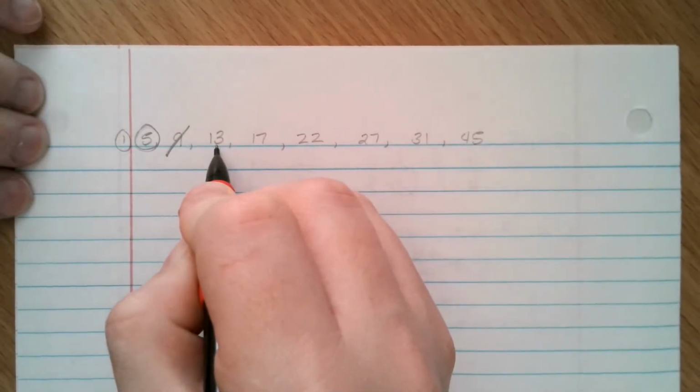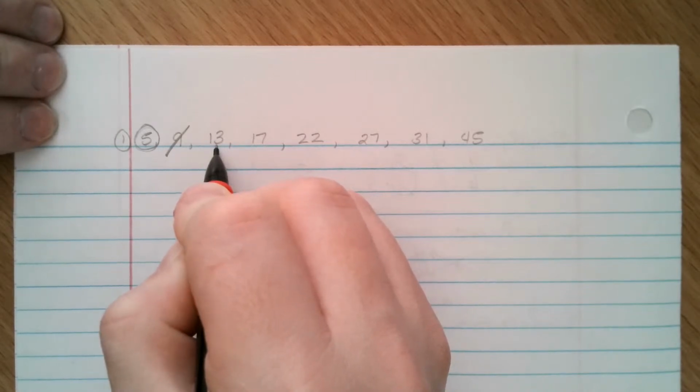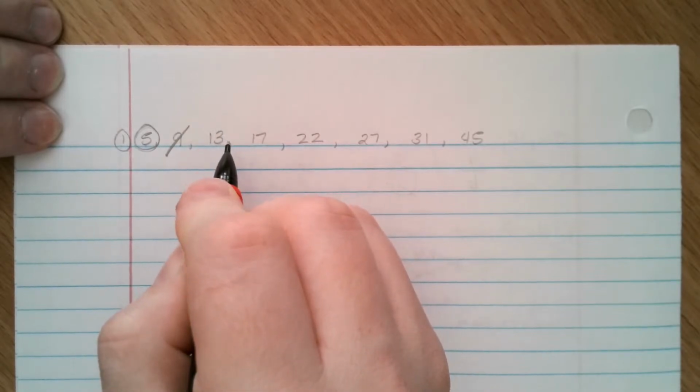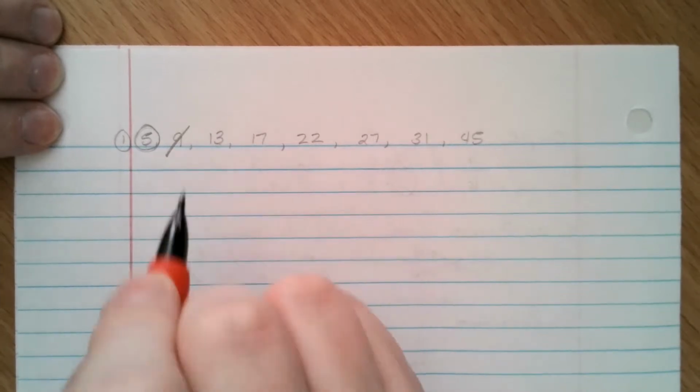13, not divisible by 2, 3, 4, 5, because it's not divisible by 2 or 3, it's not divisible by 6, not by 7, not by 8 or 9 or 10 or 11 or 12.